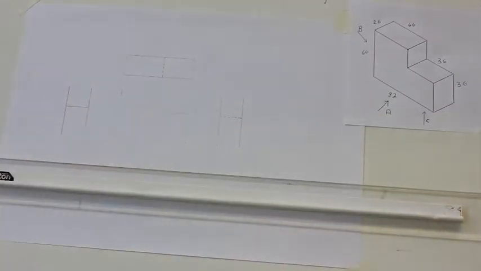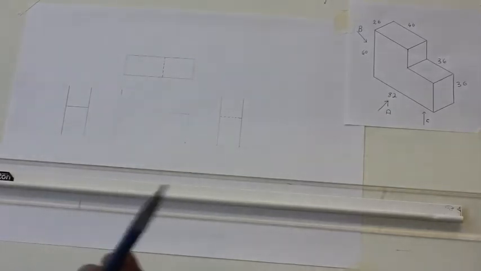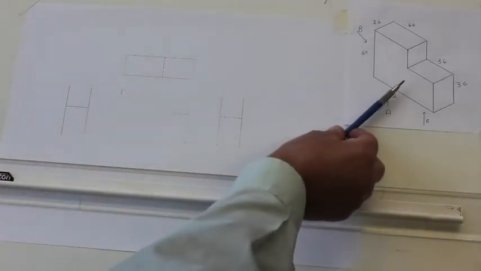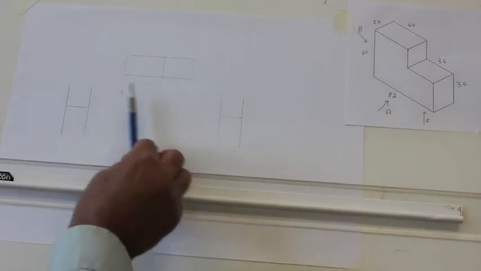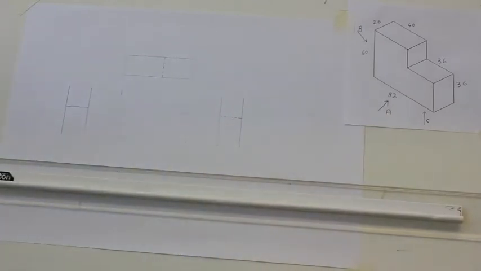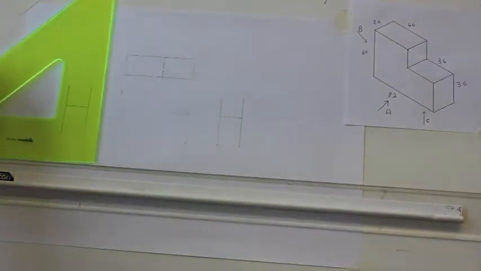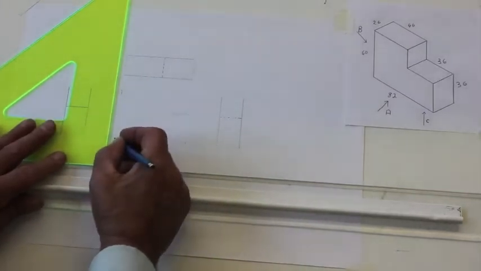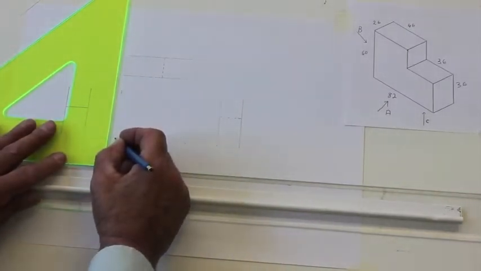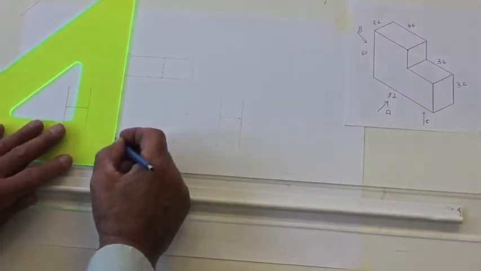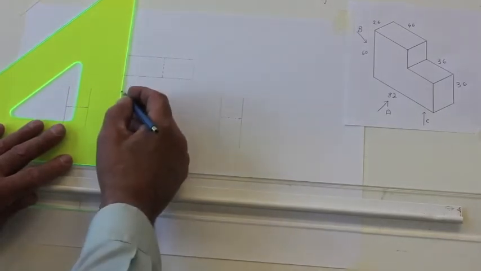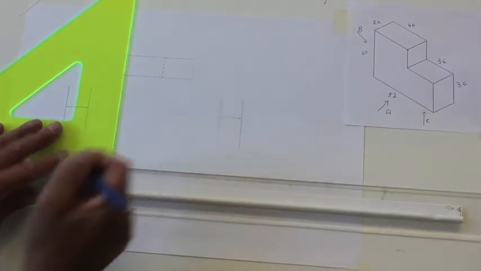Now the next thing we need to do is actually draw the front of our object. So that is the view from direction A. And we're going to place it in the middle here. So using a square, it doesn't matter whether you use your 45 or your 30/60, we're going to put a perpendicular line in. And where you choose to put it, it can be anywhere on the page so long as everything else fits. Move up to your line and draw your first line in.